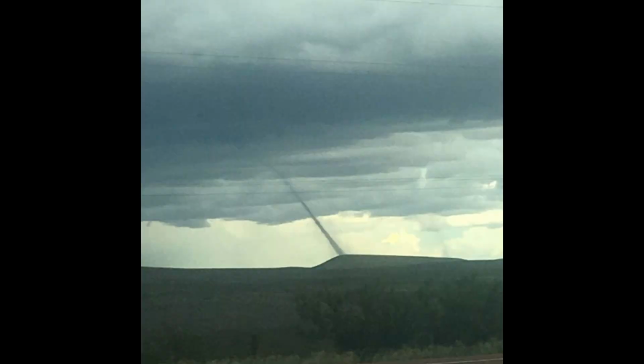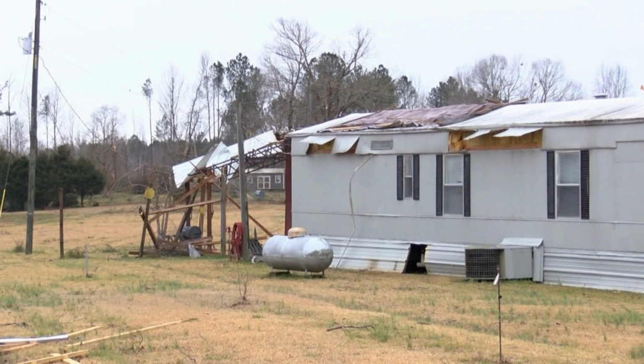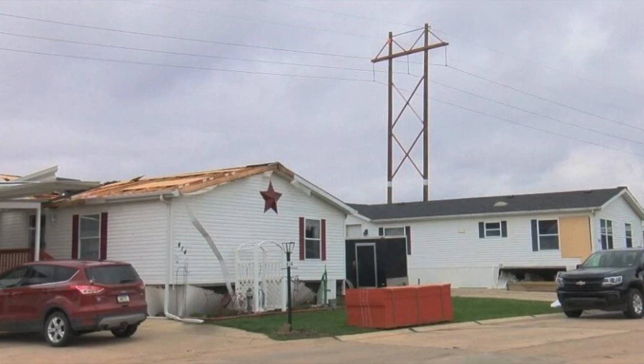Starting off with EFU, which is really unofficial, but it just means that it was unmeasurable, or it didn't do any damage. It didn't do anything. And EF0, it really doesn't do much either. They may take a few branches down, maybe even snap a big branch off a tree, and then maybe take a couple shingles off your roof and then call it a day. Best case scenario for everyone.